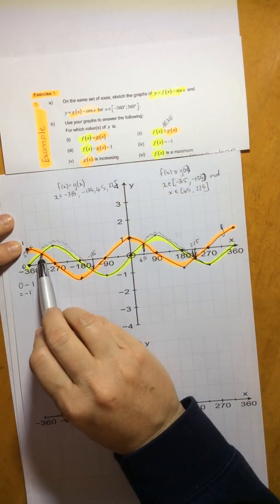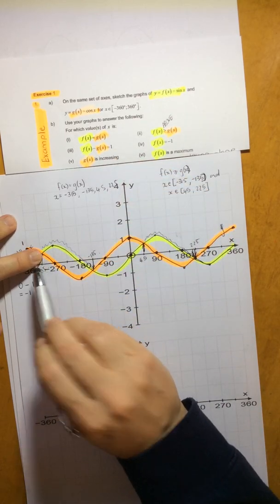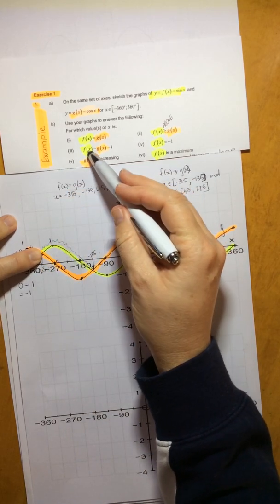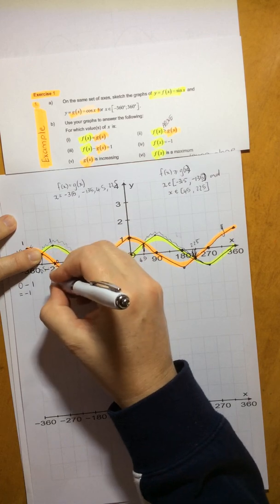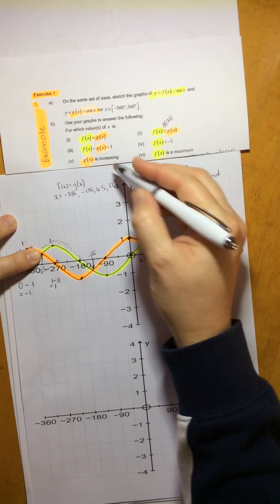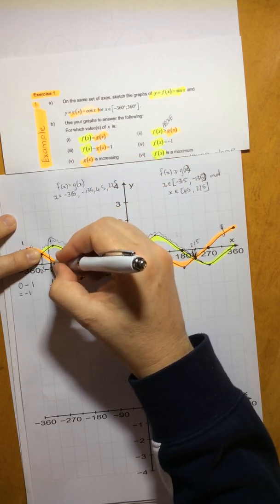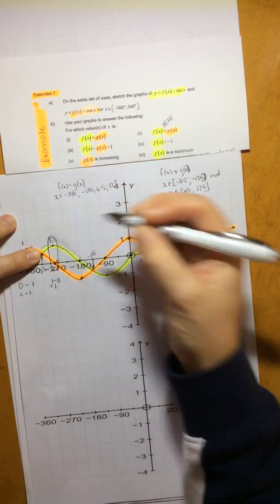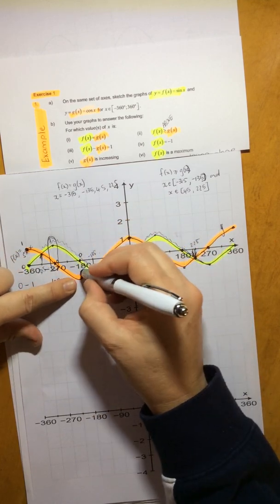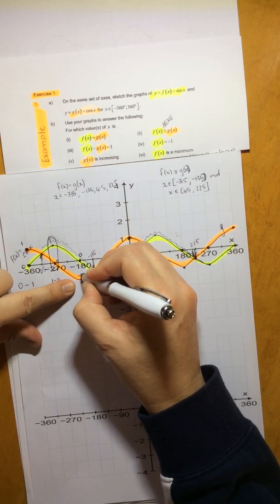Is that what I want? No. The next, they are equal. Here I've got a 1 and a 0, and yellow minus orange, so 1 minus 0 equals 1. Is that what I want? Yes, that's what I want. If I move on, here I've got 0 and negative 1.